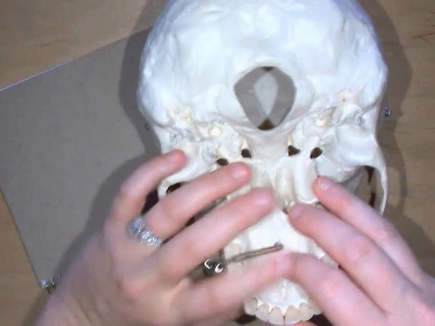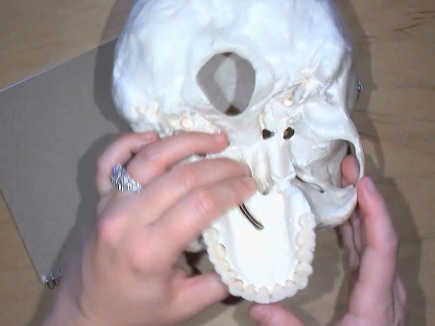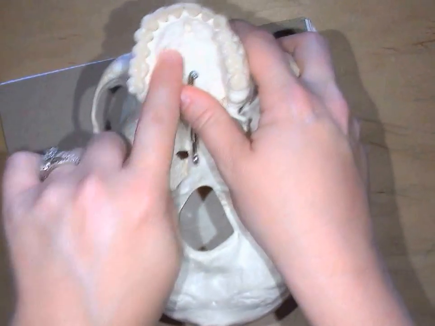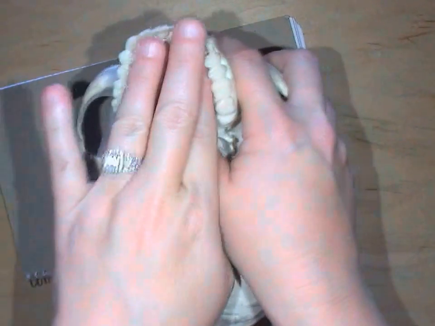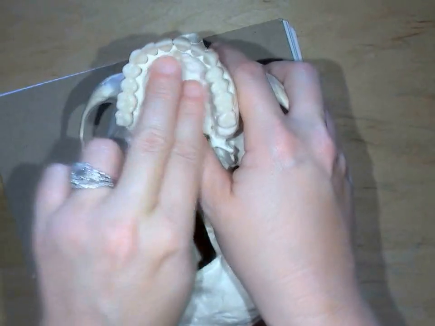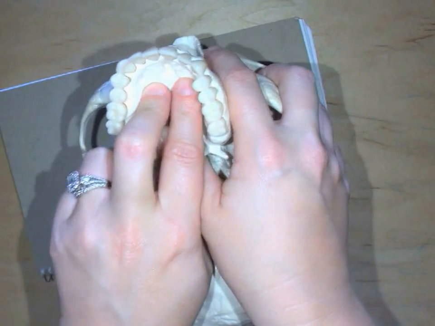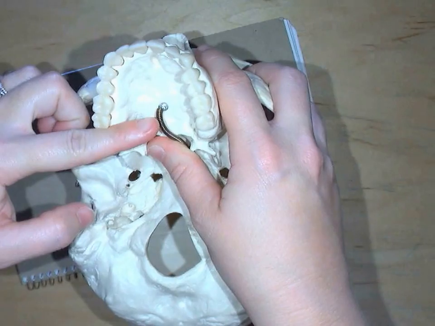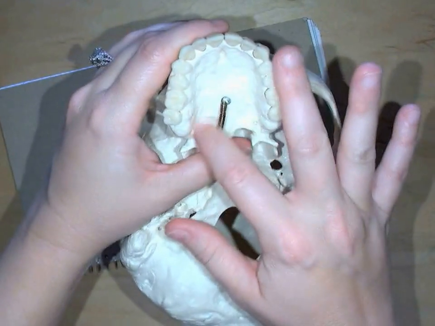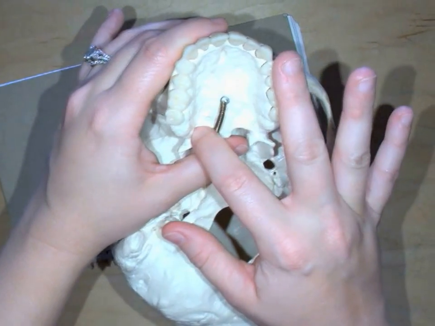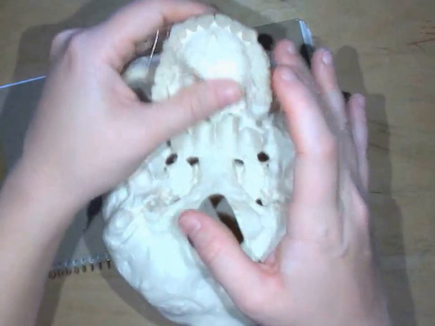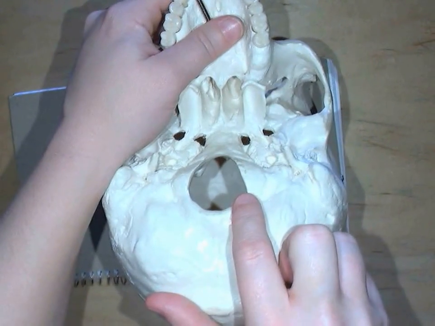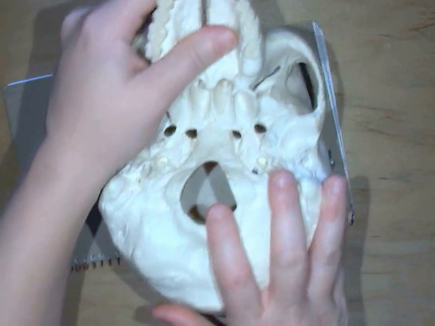Alright, so if we look here, this part of the maxilla up in the front that contains the teeth is called the palatine process, whereas basically back here, just this little small part right back in here, is called the palatine bone. Another bone that we have, as you can actually see it from under here, is called the vomer, but I'm going to show you it from a different view.